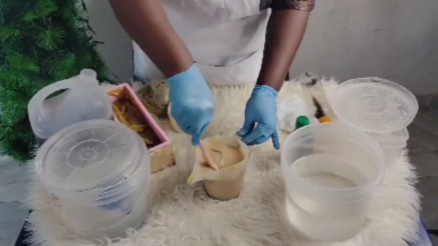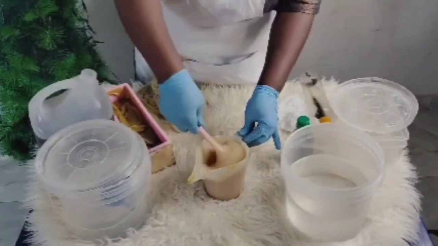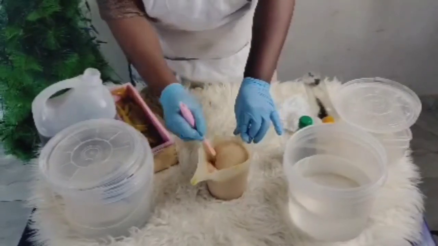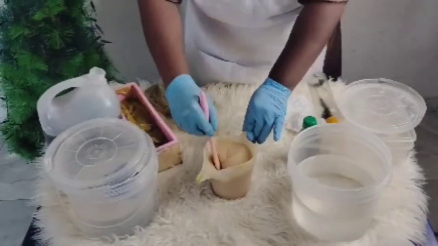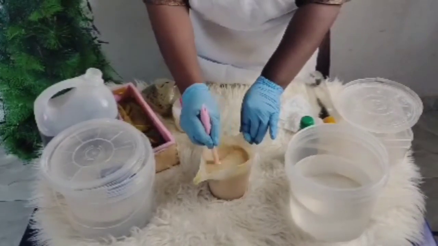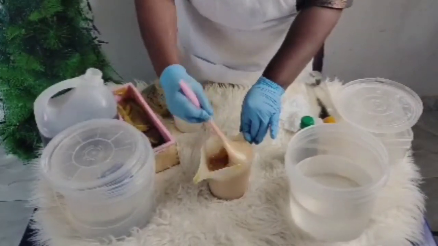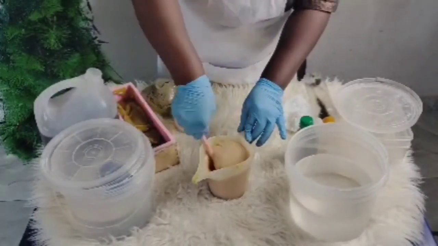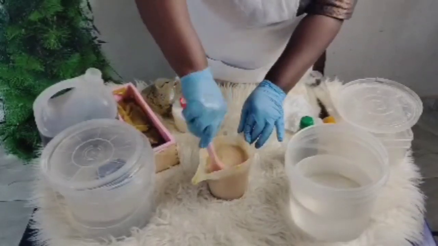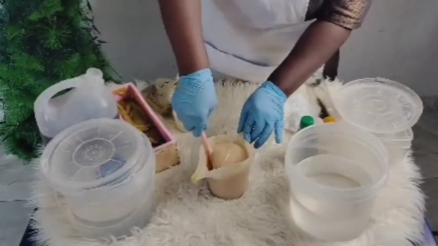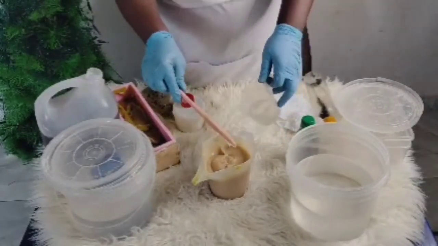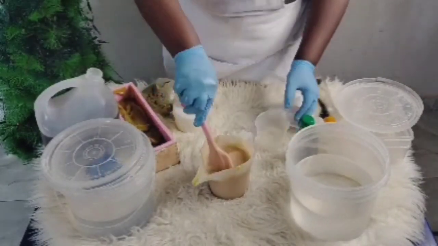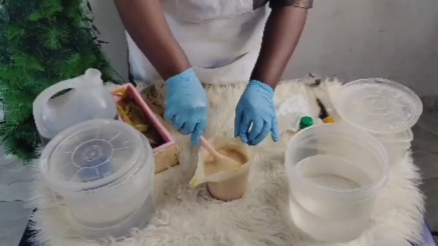One time you may have issues is if you did not measure your water well when you were dissolving your caustic soda or your soda ash. You may have issues with the soap separating if you are using this formula. Another time you may have issues is if you buy a bad oil. I made a video on that. If you buy a bad PK oil, the soap will just start separating and you'll be wondering why.